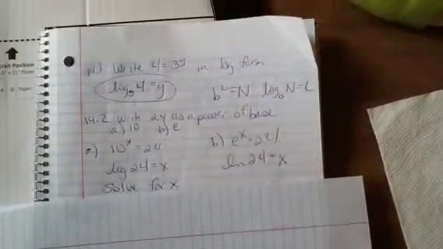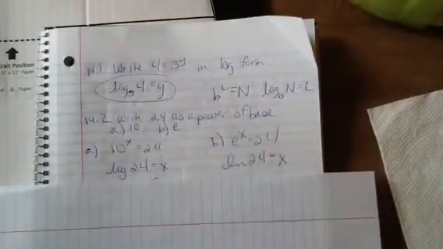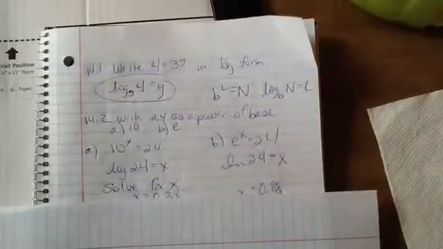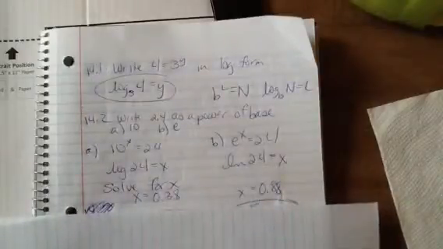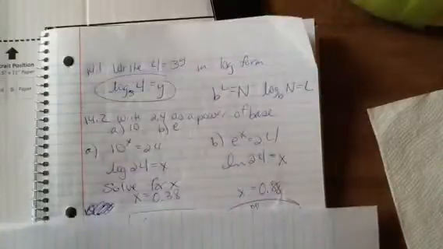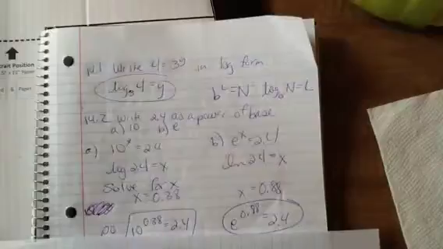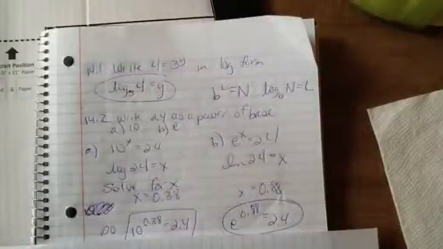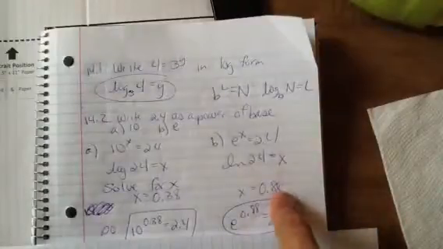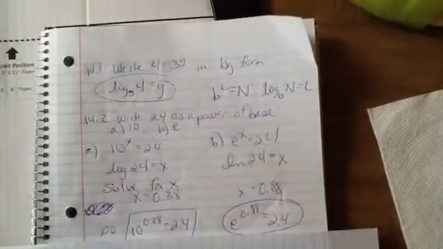Now, if you wanted to, you could rewrite it as log of 2.4 equals x, or natural log of 2.4 equals x. Solve for x, and you just solve them by punching them into your calculator, you get these two different values. So, what you have here is 10 to the 0.38 equals 2.4, and e to the 0.88 equals 2.4. Now, these are rounded, so it won't be exact, but close enough.